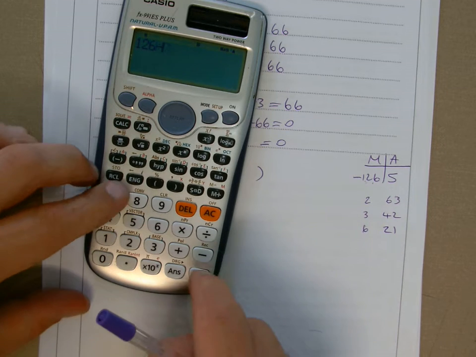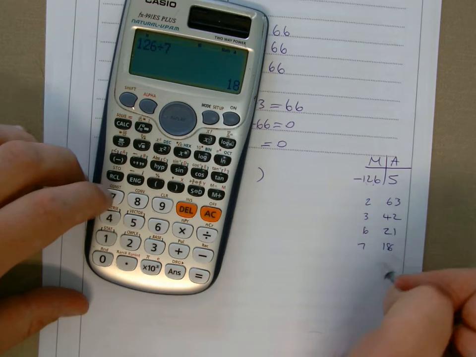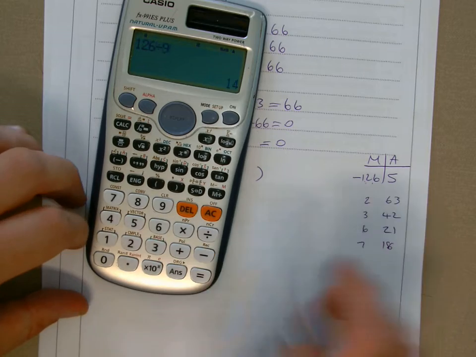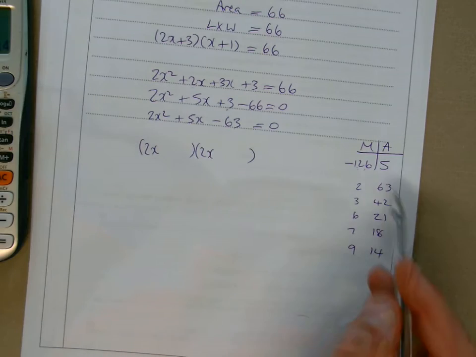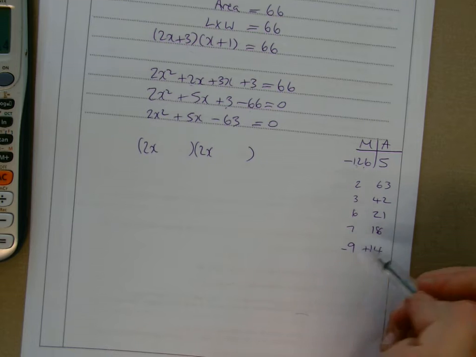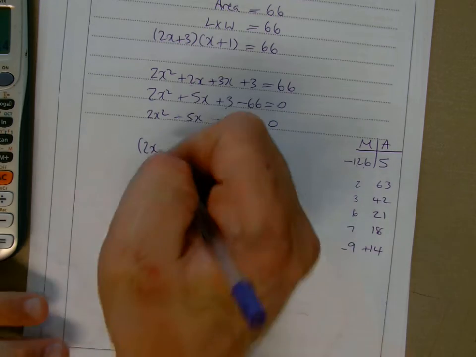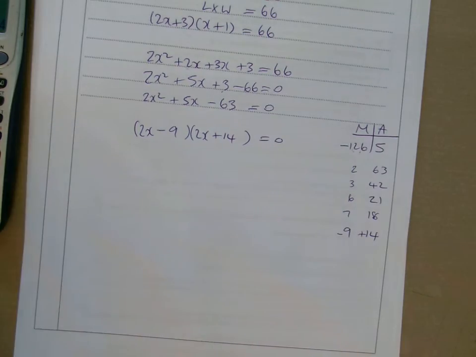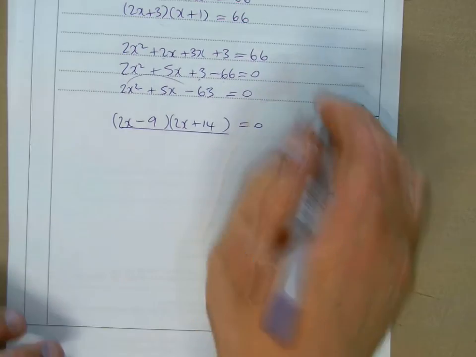Does 7 go into it? 18 times. Can I get 5 from there? 7 and 18? No. Does 8 go into it? No. Does 9 go into it? 9 goes into 126 14 times. Can I get 5 from it? I can, can't I? If I make plus 14 minus 9, that will give me 5, won't it? If I take away 9 from 14. So I'm going to put minus 9 there. I'll put plus 14 here, equals 0. Remember then, we've got to pay back, so we've got to divide by 2, because I multiplied by 2 at the beginning, didn't I?